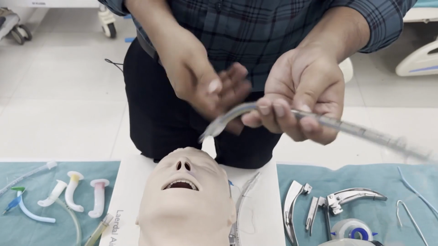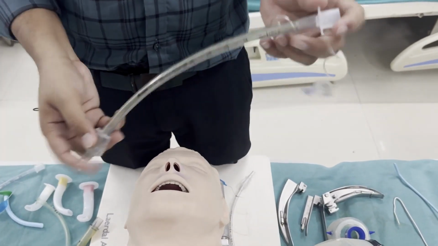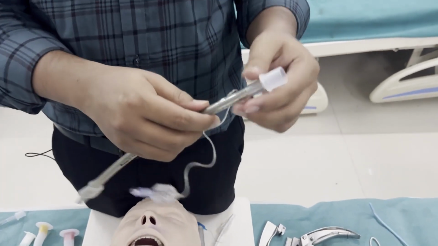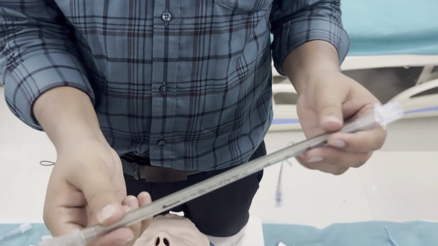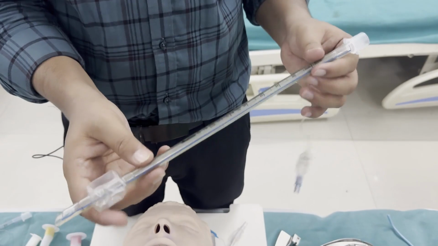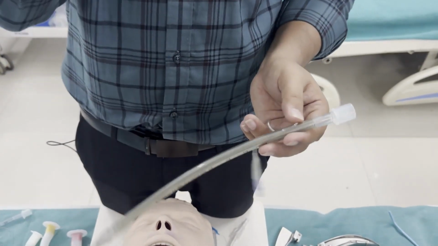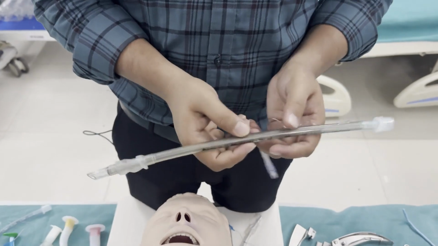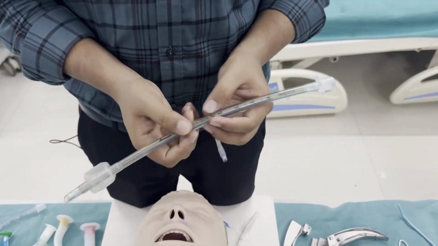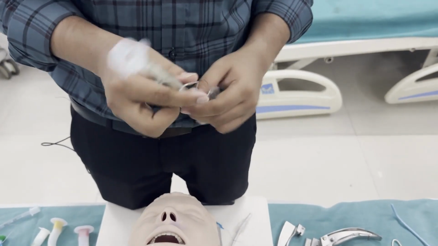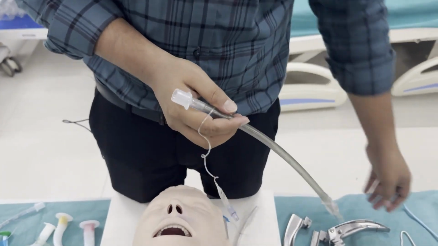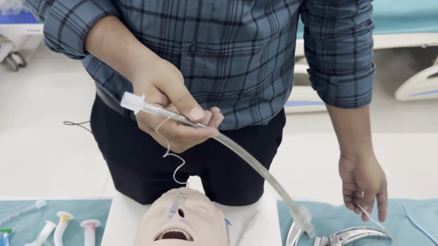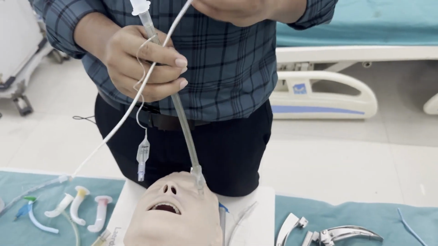This is another type of ET tube. This is a flexometallic tube, which is also made up of PVC, and there is an inner spring metallic reinforcement. This is useful in procedures where prone position is warranted. The normal tubes were kinked in prone positions, so the flexometallic tube is useful in prone position. Usually, flexometallic tubes are used with stylets.